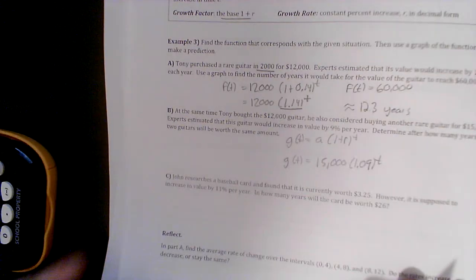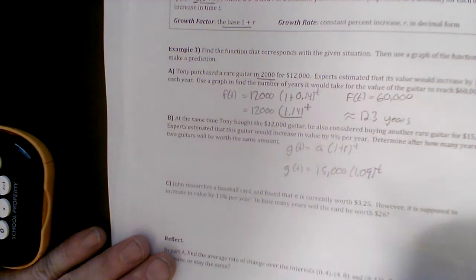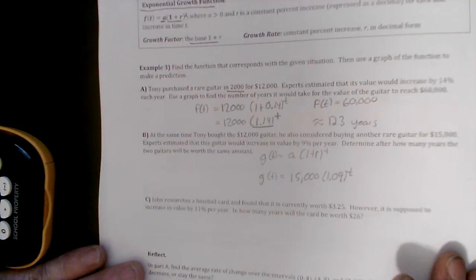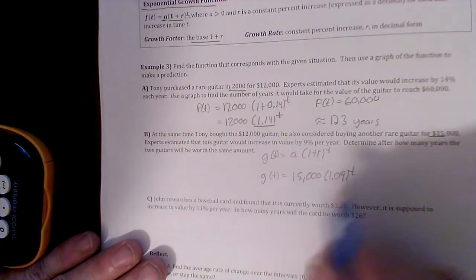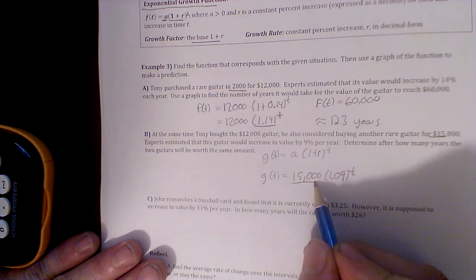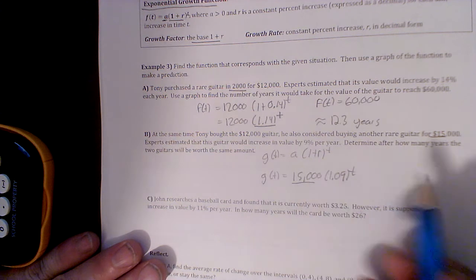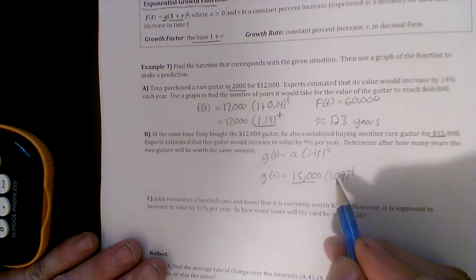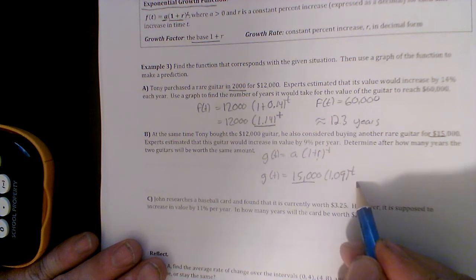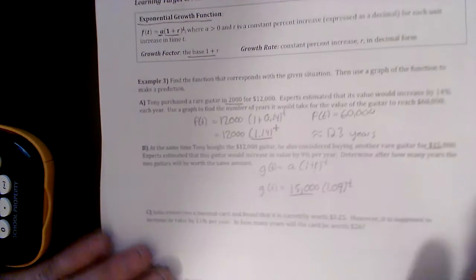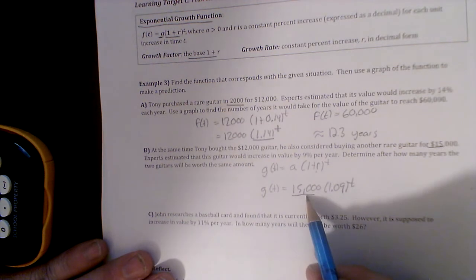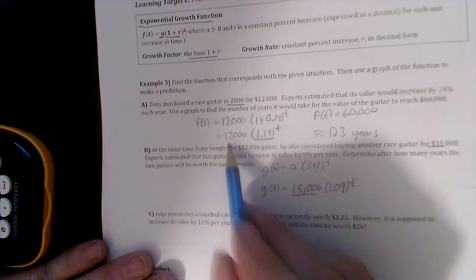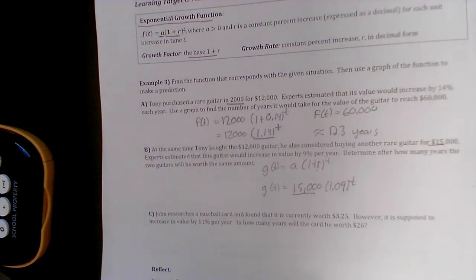Alright. So he's saying, hey, at the same time he bought that $12,000 guitar, he also considered buying another guitar for $15,000. So we're going to say 15,000 is our start. He estimates this one would increase at 9%. So 1 plus my rate of 9% would give me 1.09 to the t. Determine how many years until the two guitars are worth the same price. Well, that makes sense, right? Because this one starts off higher but grows slower. That one starts off lower and grows faster, so eventually they should cross.